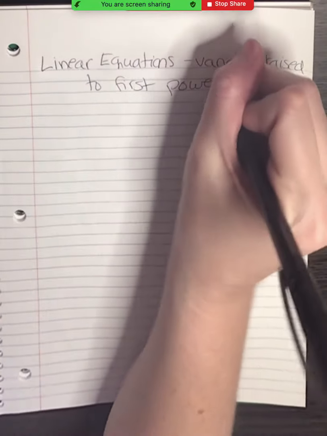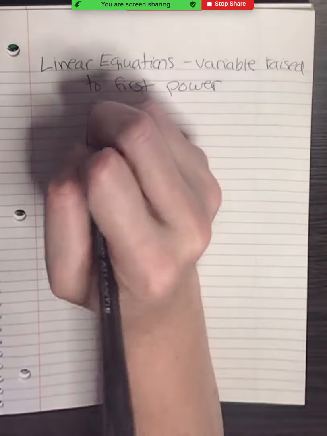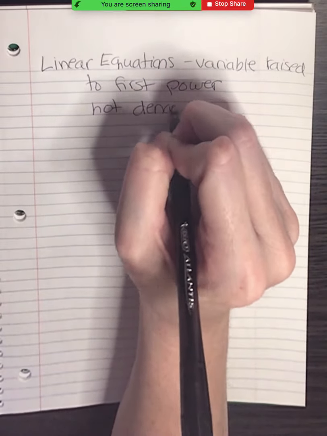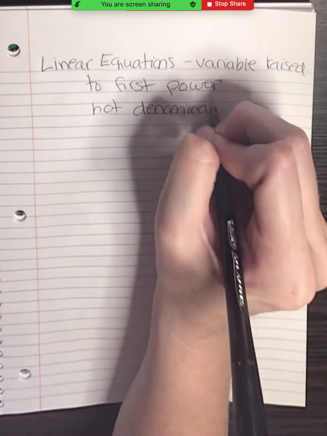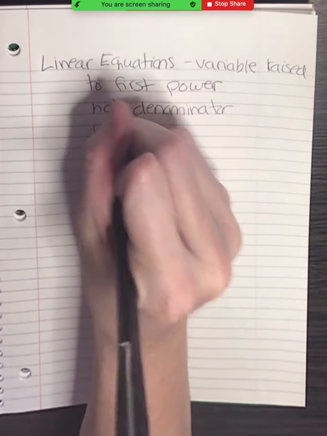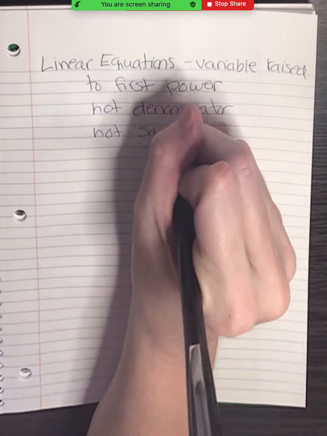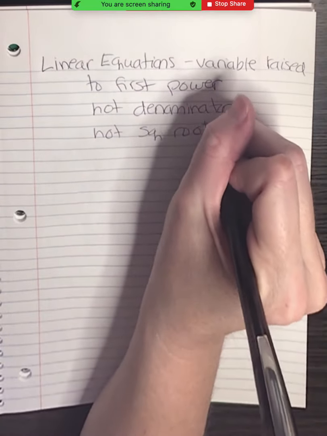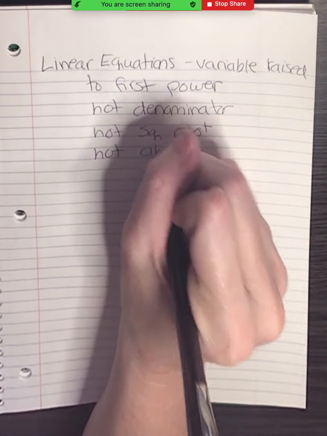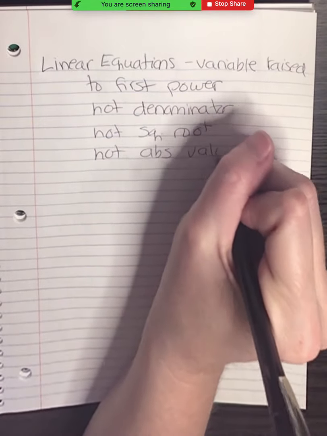It's not inside a square root. Not inside an absolute value. Okay, you just have x or y, right? You might have 3x or 3y, but you don't have x squared. You don't have the square root of x, okay? So we're just looking at linear.